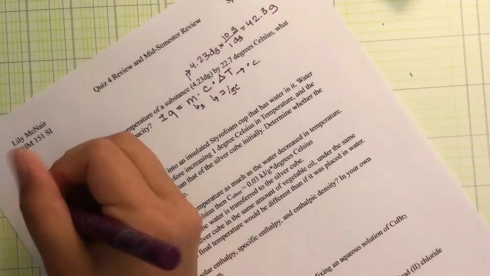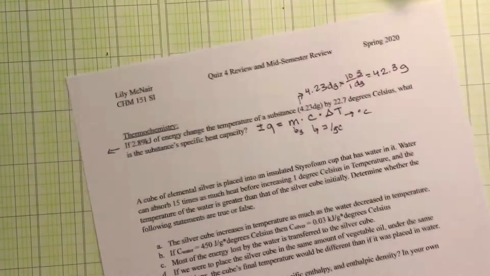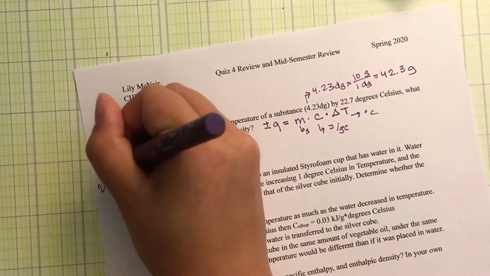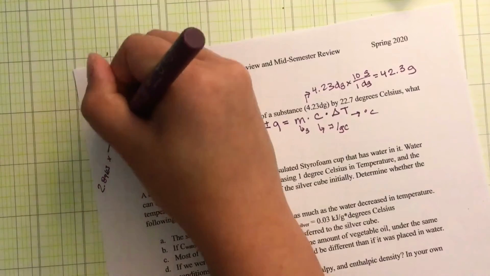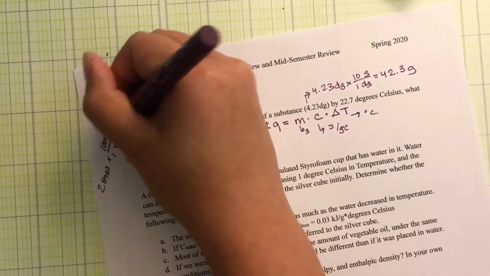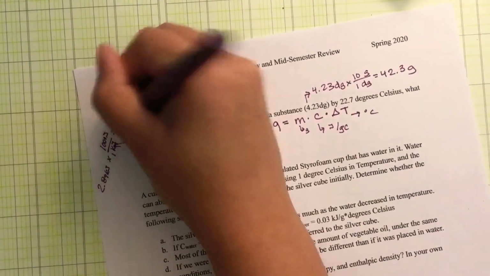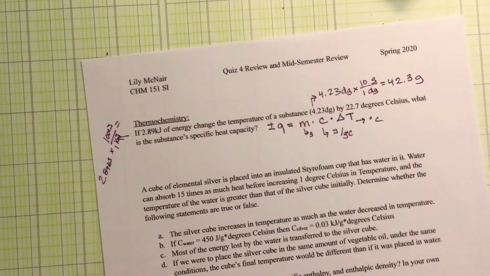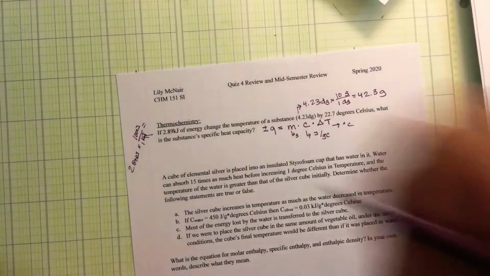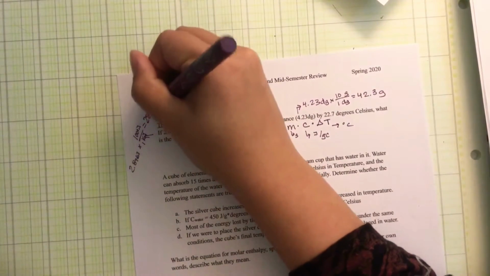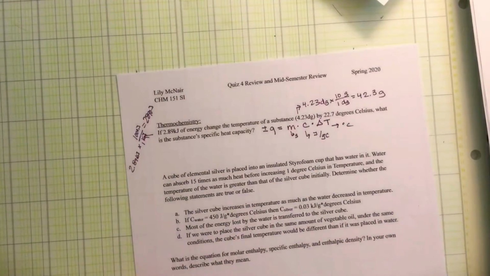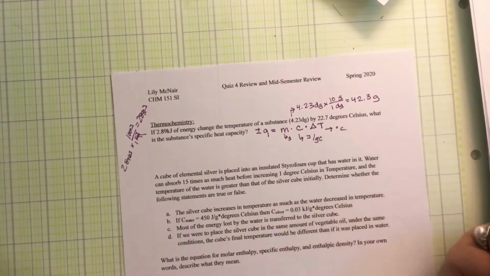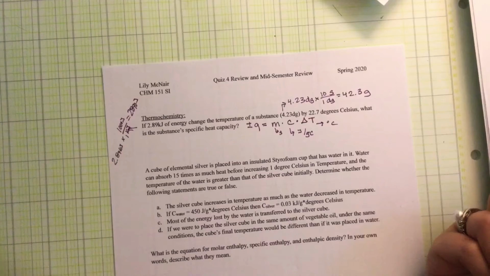We also want to convert this from kilojoules into joules. So we have 2.89 kilojoules, and we multiply times 1,000 joules per 1 kilojoule. 2.89 times 1,000, what we get is 2890 joules. This is positive, so we know we're going to have a positive Q, our energy in joules.